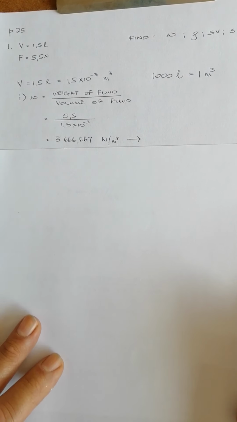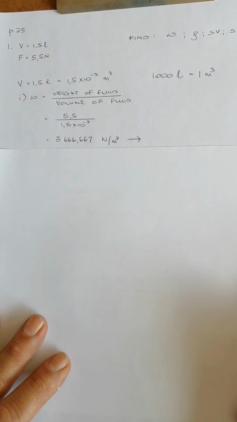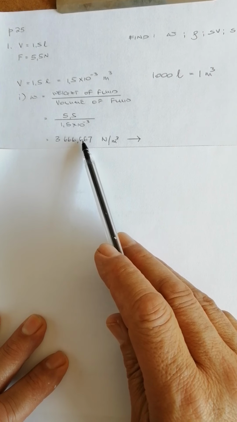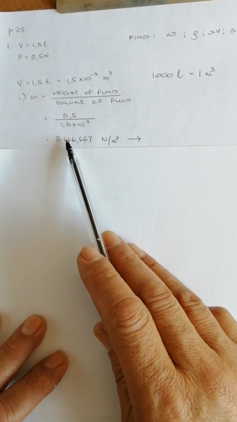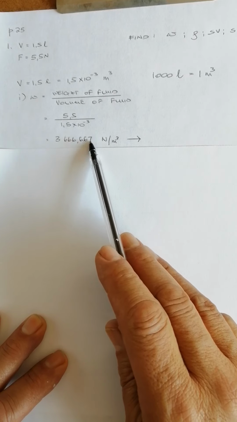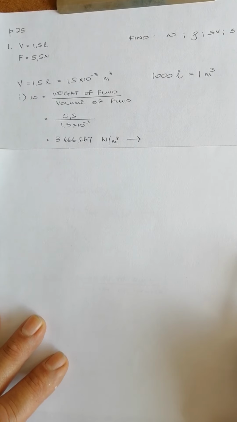Please do remember that for fluid mechanics or hydraulics, we work to 3 decimal places. So 3 places after the decimal, right? So that is 3666.667 newtons per cubic meter. So the first one is answered.